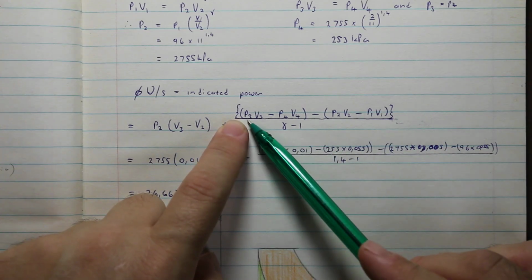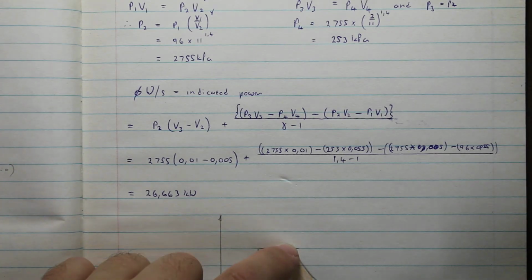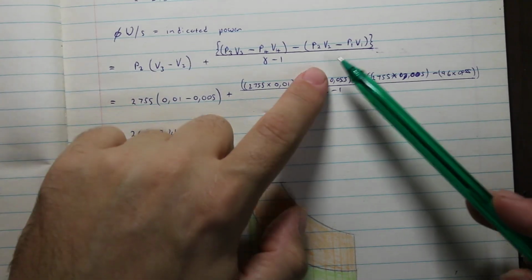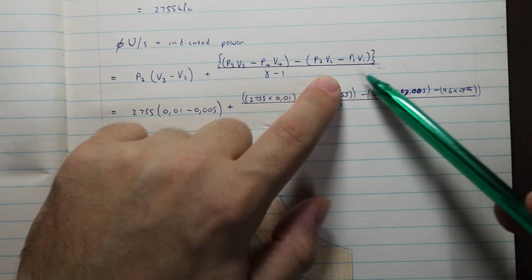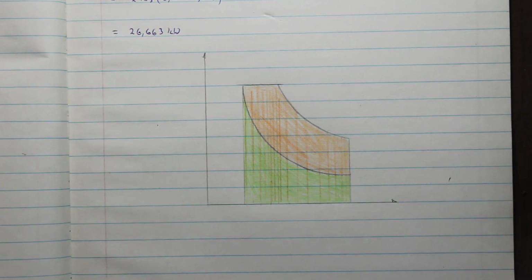Okay, so P3 V3 minus P4 V4, that's the expansion process, and P2 V2 minus P1 V1, that's for the compression process. Okay, so that's all it is.